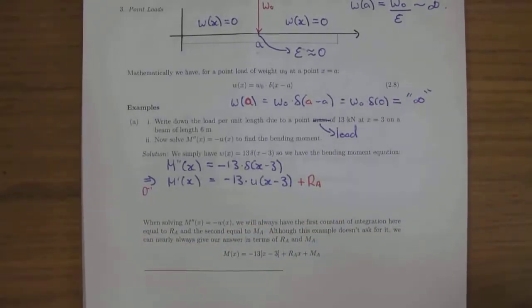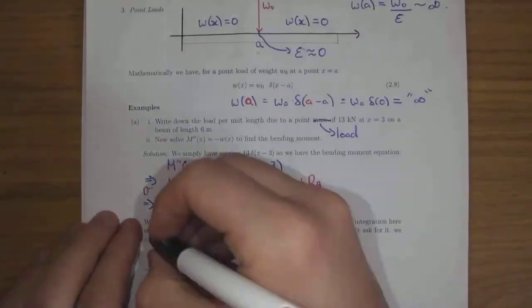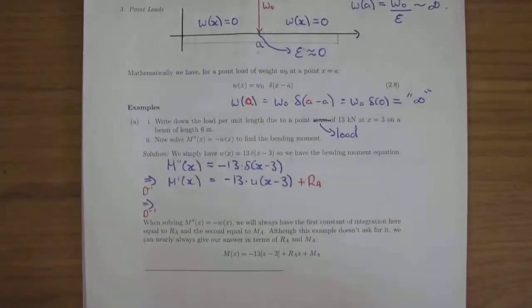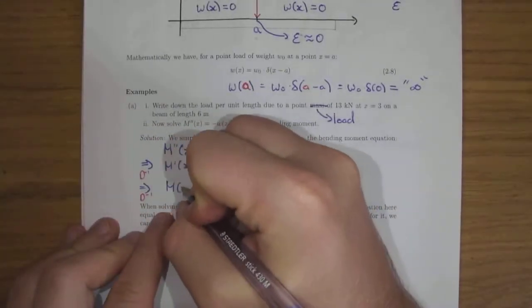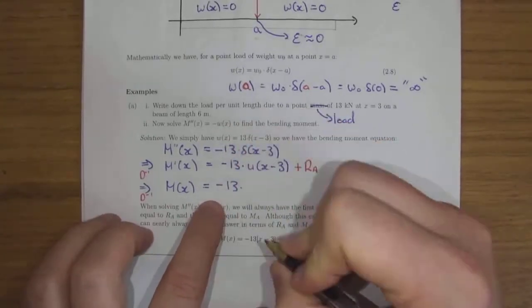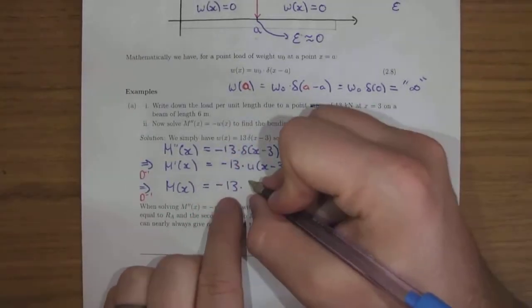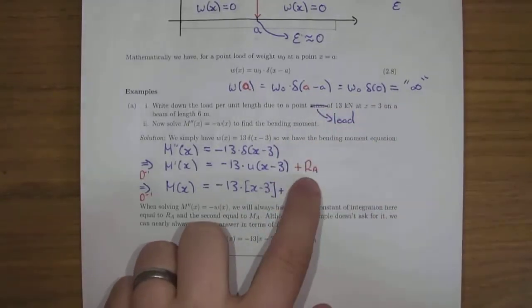The only way that would fail would be if there was a point load on the support, but you're not going to see that in this module. And we'll go again, so antidifferentiate a second time. The antiderivative of the first derivative is the original function M of x. Fix the constant minus 13, and the antiderivative of u is square bracket. Antiderivative of a constant Ra.